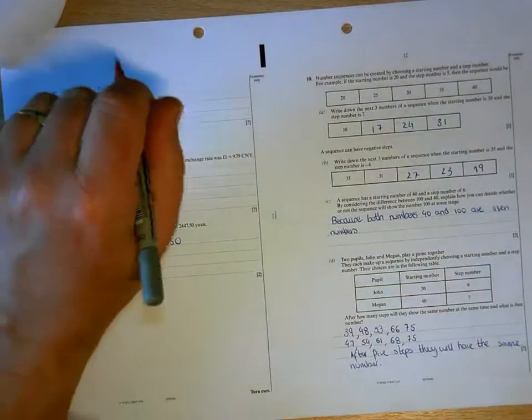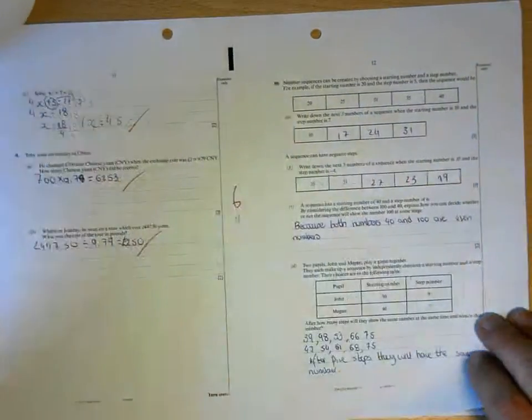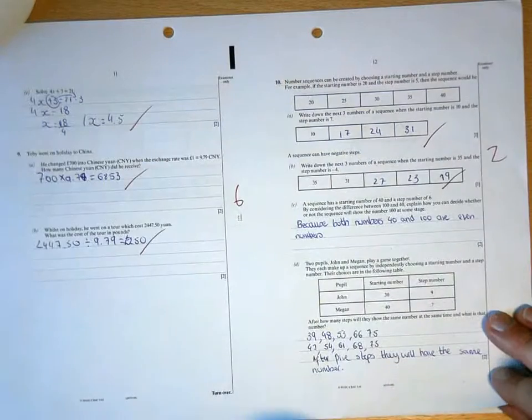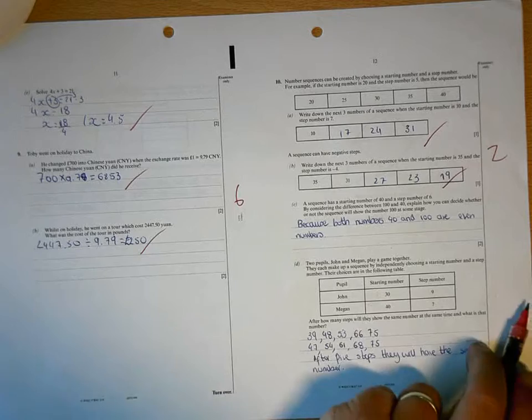That one's correct. That's correct. That's correct. Good. 17, 24, 31, 27, 23, 19, because both numbers are even numbers. That's not enough. What you have to show there is that the difference is divisible by 6.